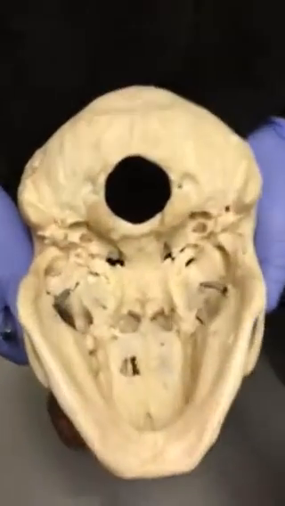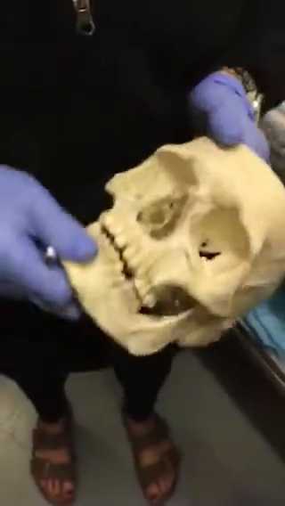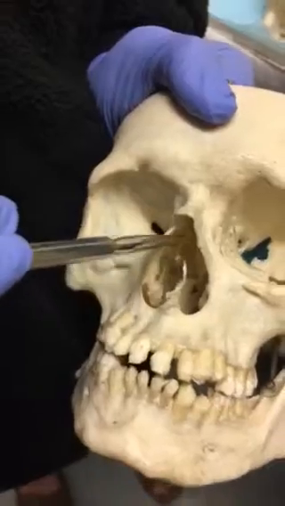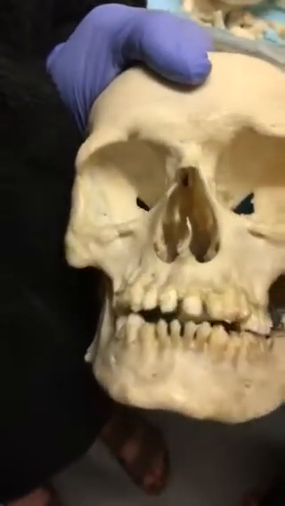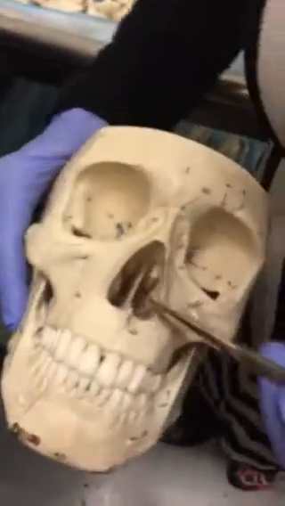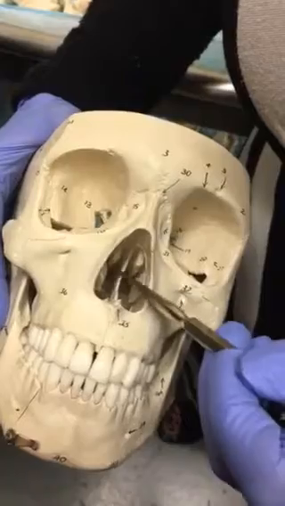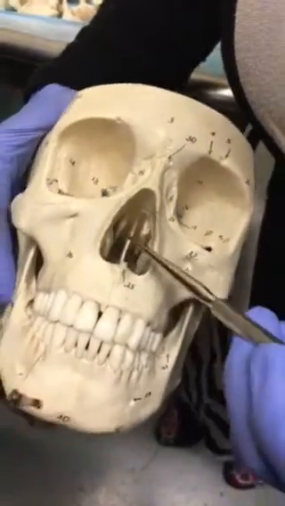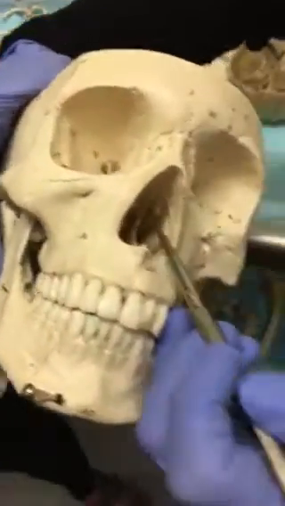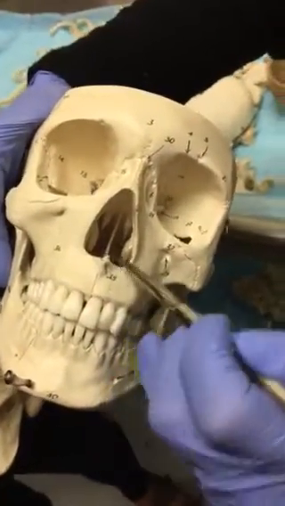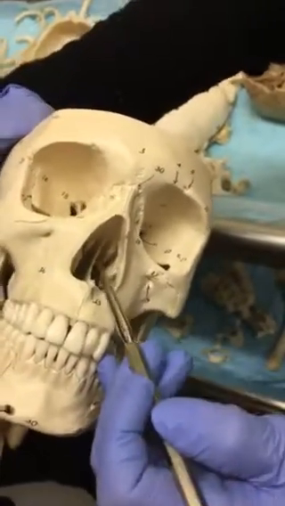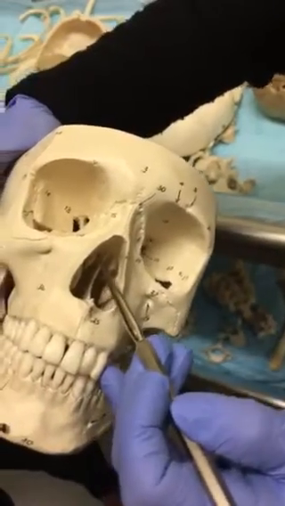Then the ethmoid bone. The ethmoid bone is the inside part of the nose. Is it there? Not much. But here it is on the molded one. It forms this perpendicular plate. And do you see the middle nasal concha right in here? Both of these structures are ethmoid: the perpendicular plate and the middle nasal concha, those two little things.